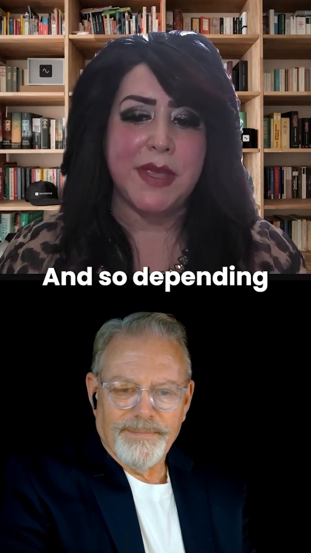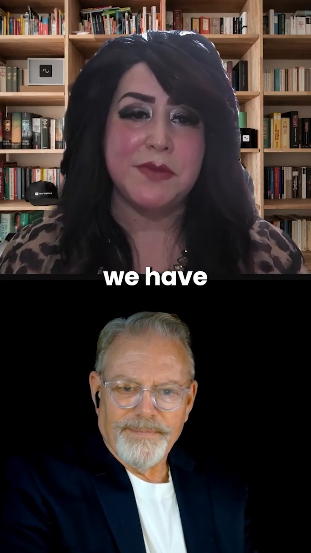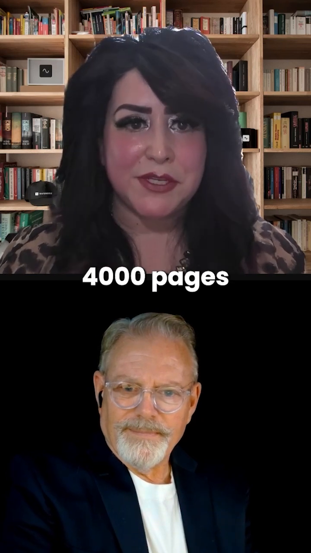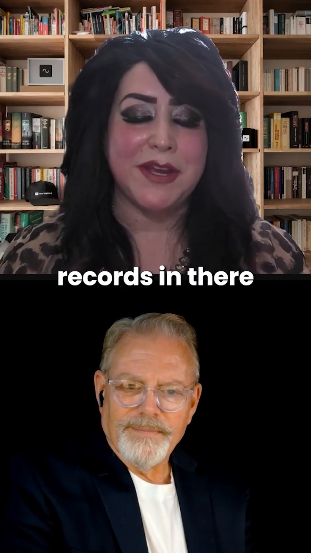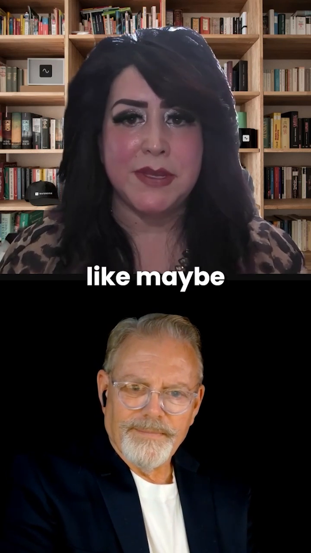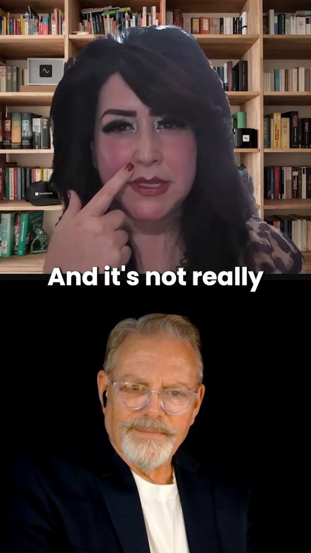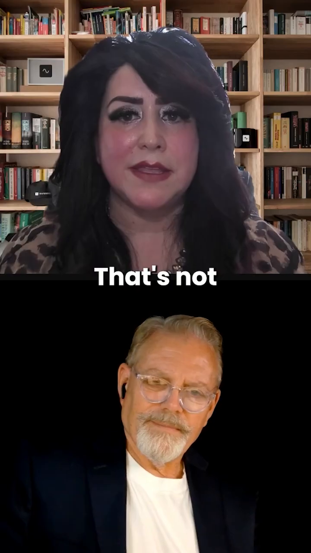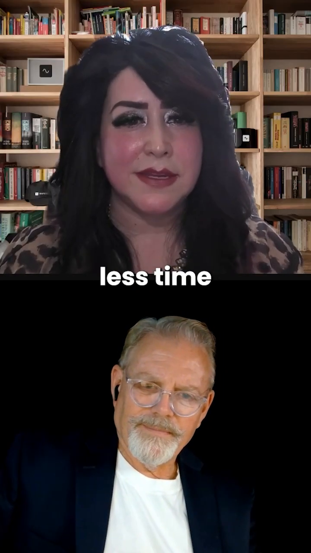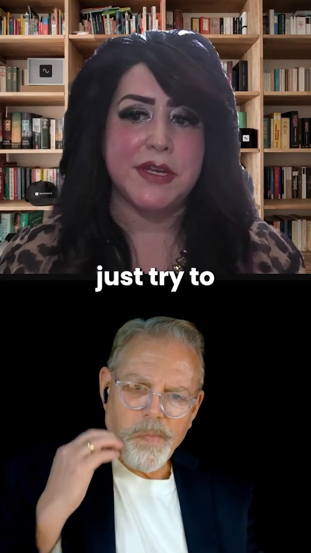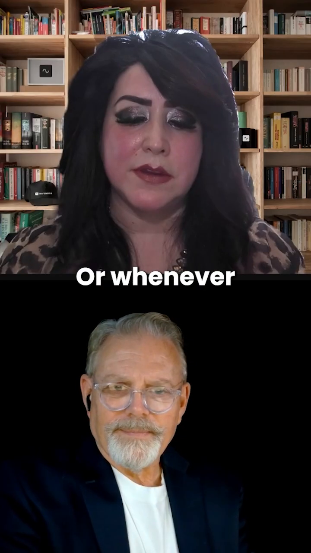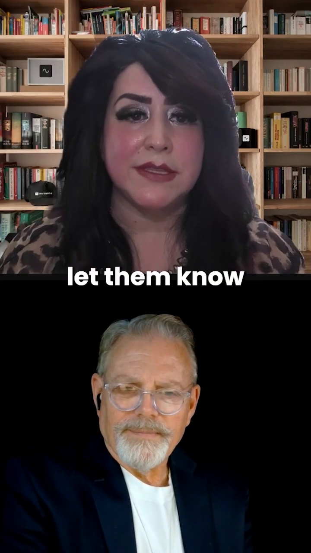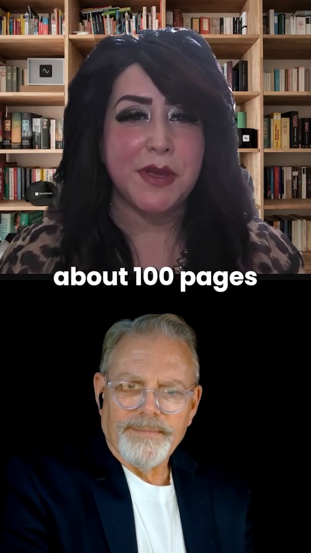Depending on the amount of records, sometimes we could have 4,000 pages, and like I was telling you, there could be records in there that are not really pertinent, like maybe vital sign sheets, and we don't really need that. So we could skim through some of that, like it's not necessary. So it could take us less time. Whenever I do an estimate, I will let them know it's probably going to be a range, about 100 pages an hour.